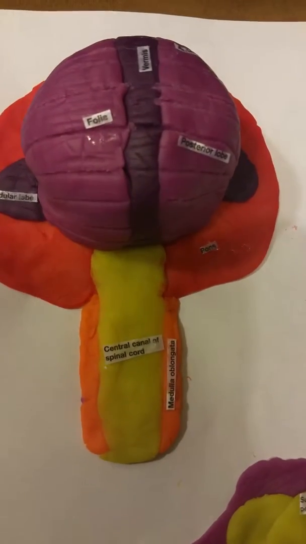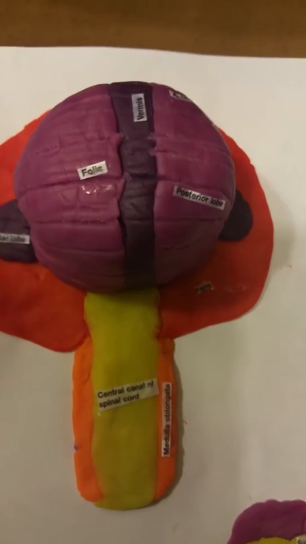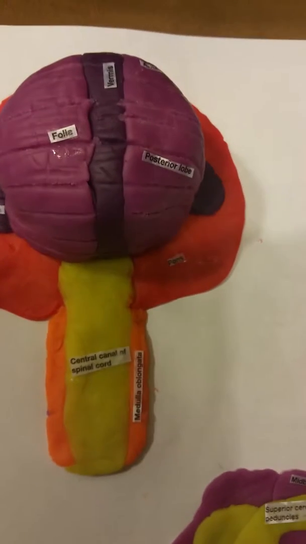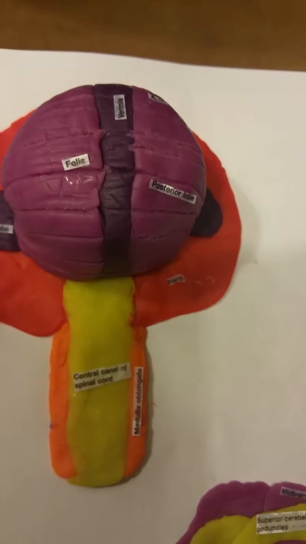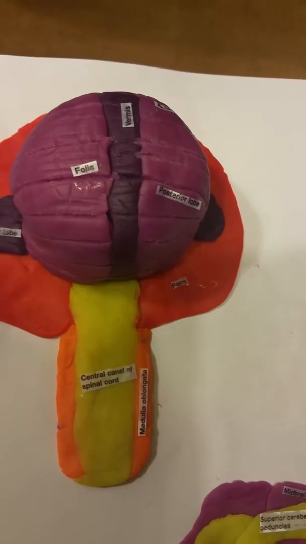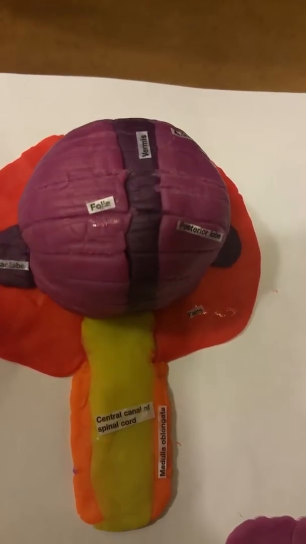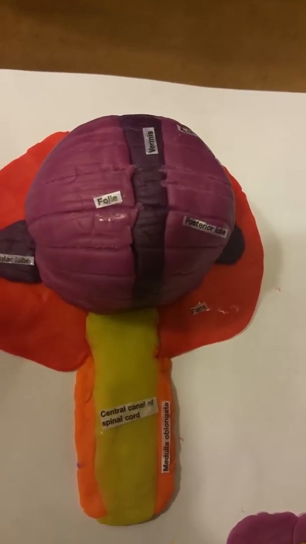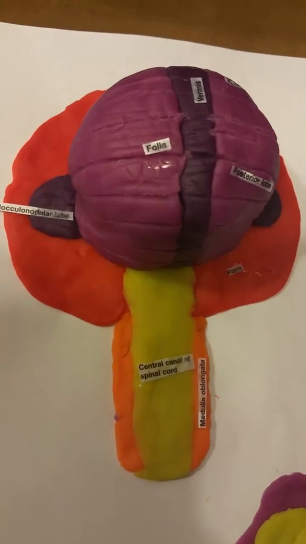So here we have the cerebellum, and it's part of the brain that lies underneath the occipital lobe in the back of the head. It has the role of coordination of movement and the maintenance of balance and posture. And the cerebellum works subconsciously, so we're not aware of its functioning.